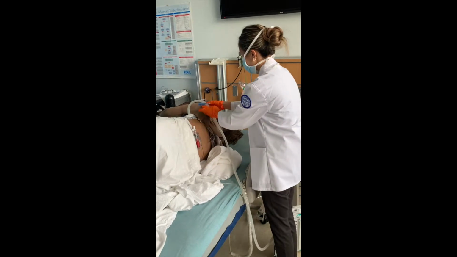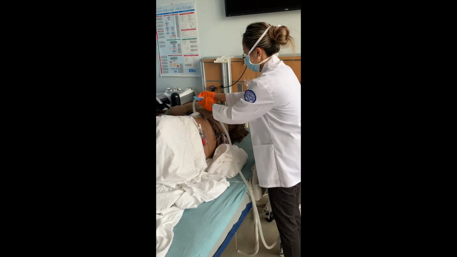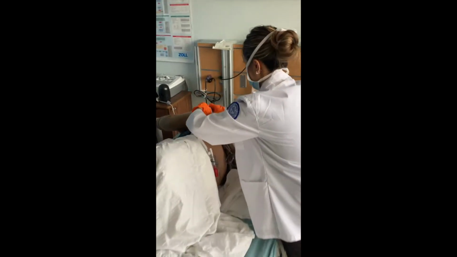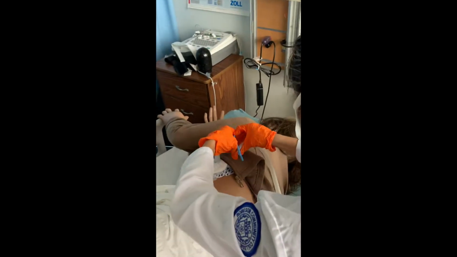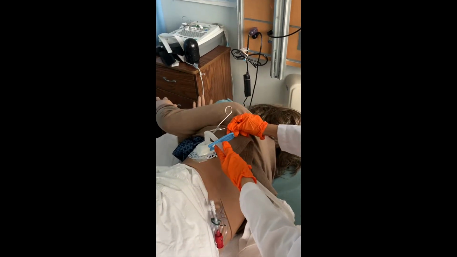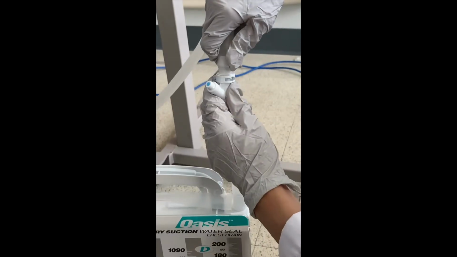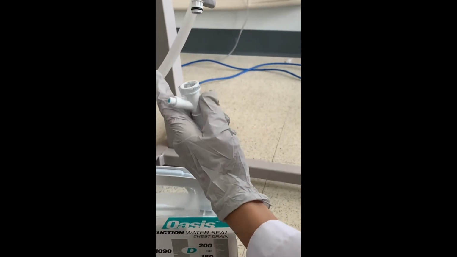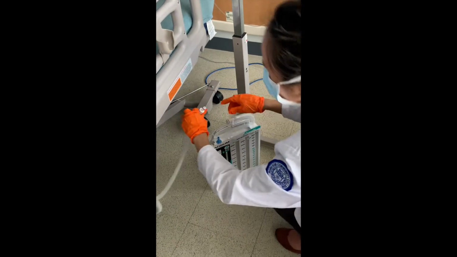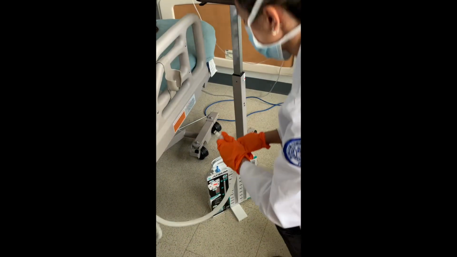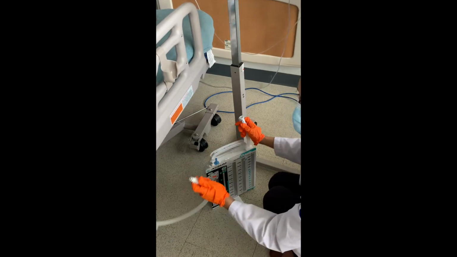Clamp the chest tube near the insertion site. Disconnect the chest tube joint from the tubing. Reconnect the chest tubing to the new drainage system.